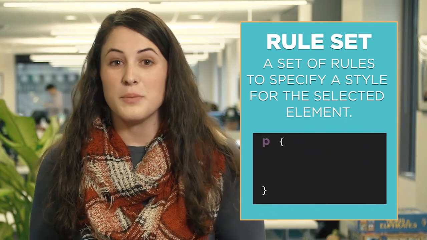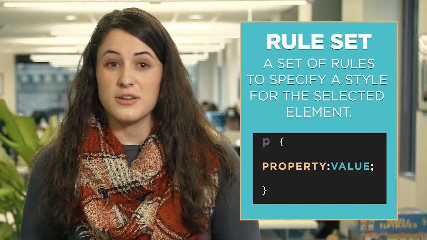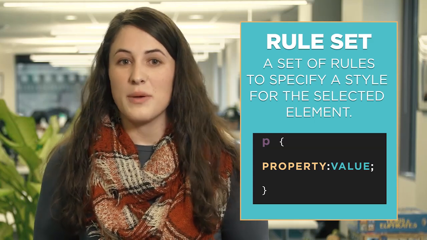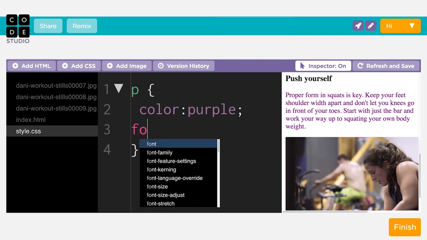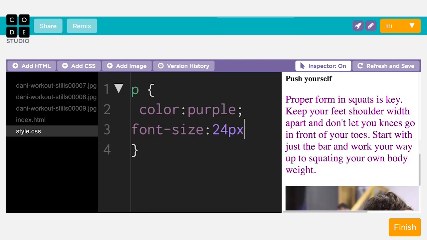We can add multiple property value pairs to the same selector to further control the style of our web page's paragraph elements. If we want these paragraphs to be purple and large, we can add the font size property to control the text size. Then specify a number value to set how large the font will be.